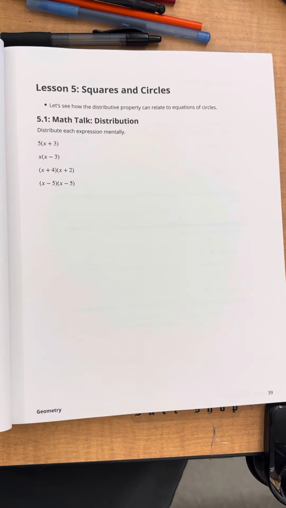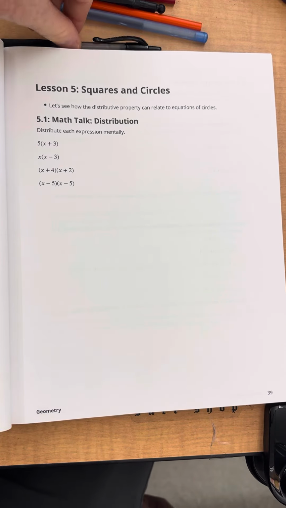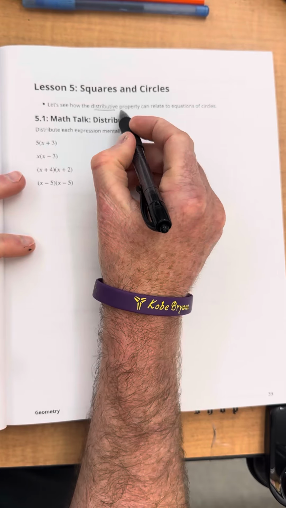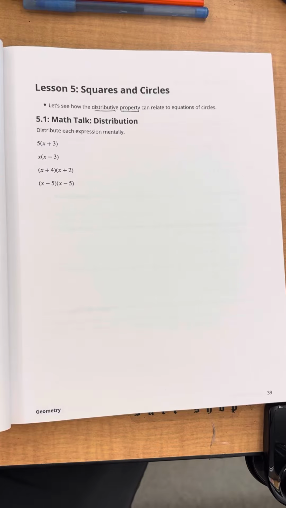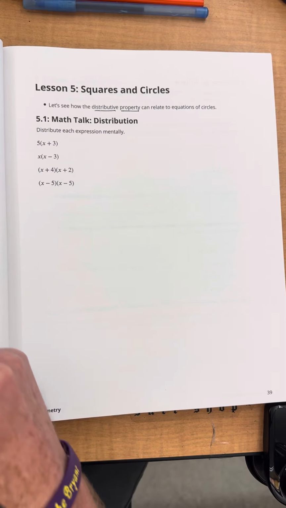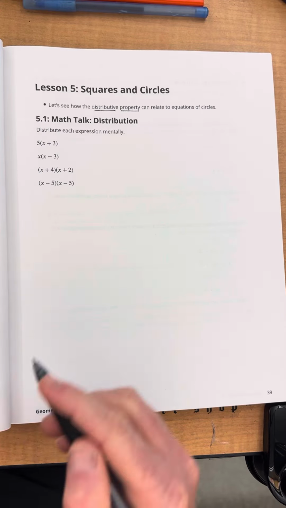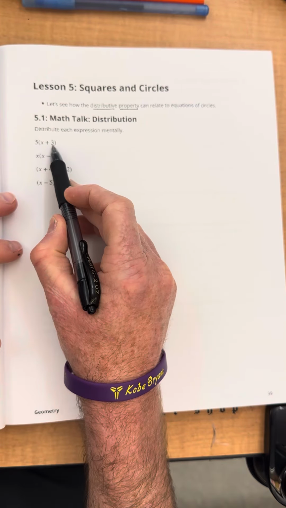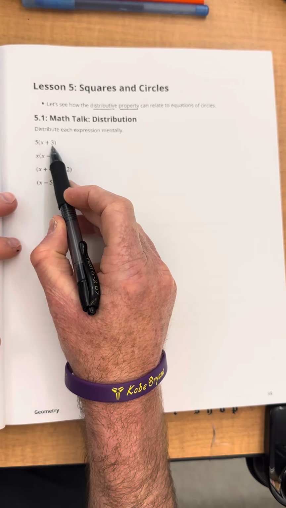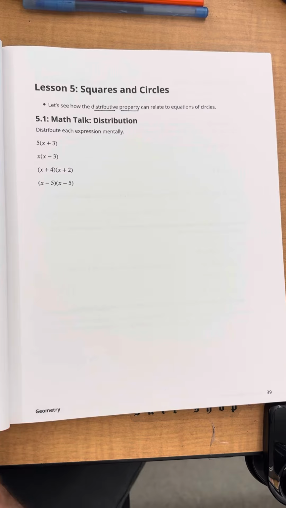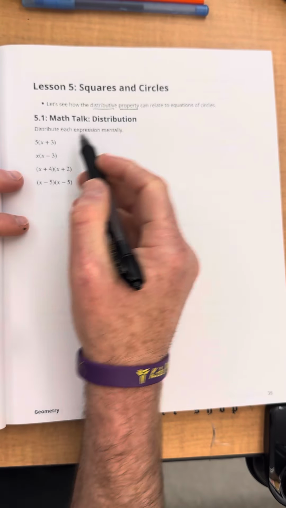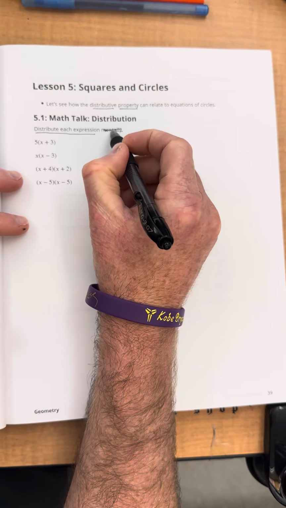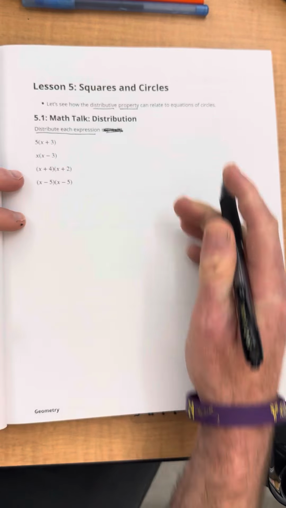Okay, here we go. Unit 6, Lesson 5, Squares and Circles. Let's see how the distributive property can relate to equations of circles. So with the distributive property, this 5 gets distributed to both the x and the 3. I believe they're called addends. But anyway, distribute each expression. Forget mentally, let's just do them.